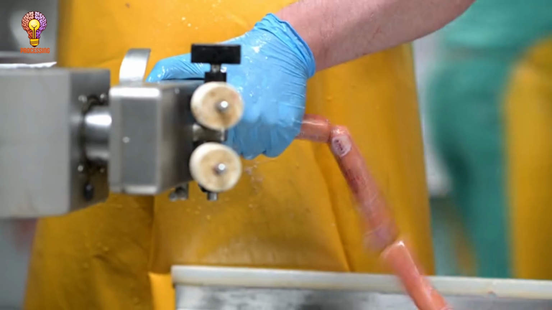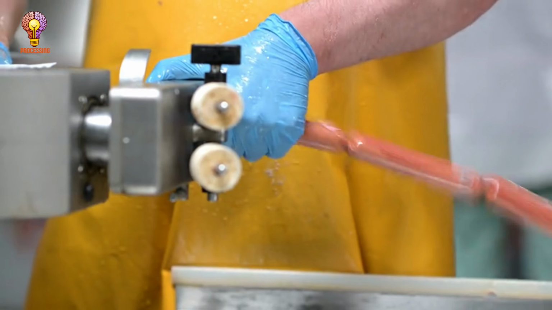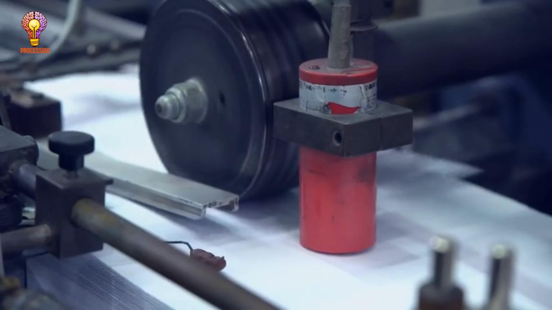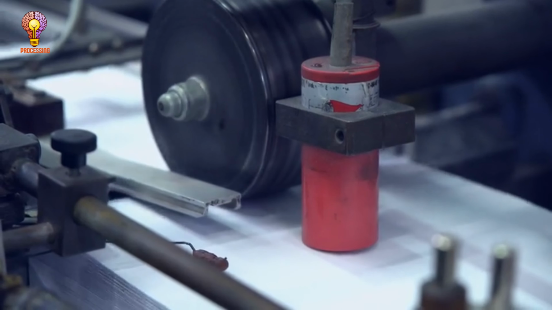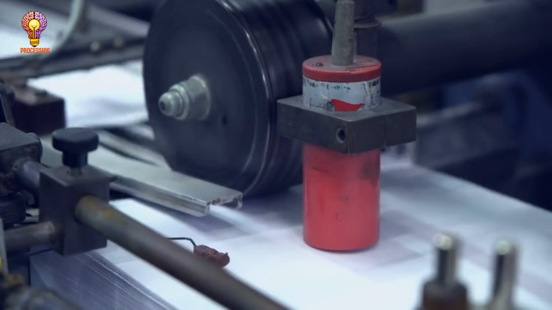7. Final testing and quality control. Viscosity testing. The glue is checked for its ability to flow easily and uniformly during application. Strength testing. The adhesive's bonding strength is tested by applying it to different materials and measuring how well it holds up under stress or pressure.